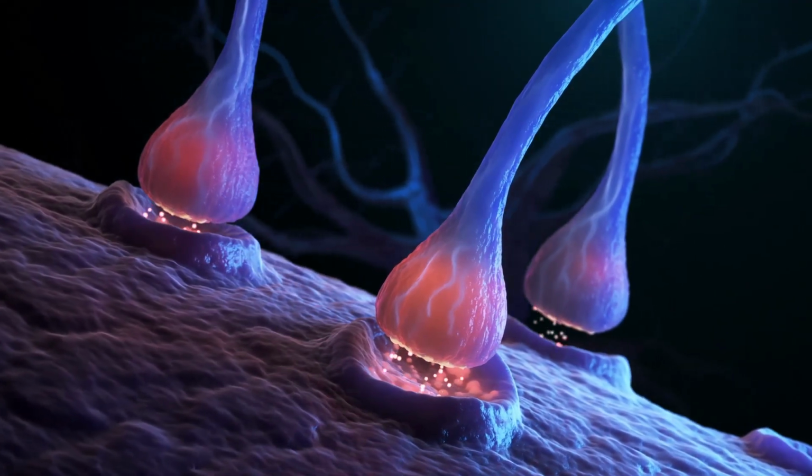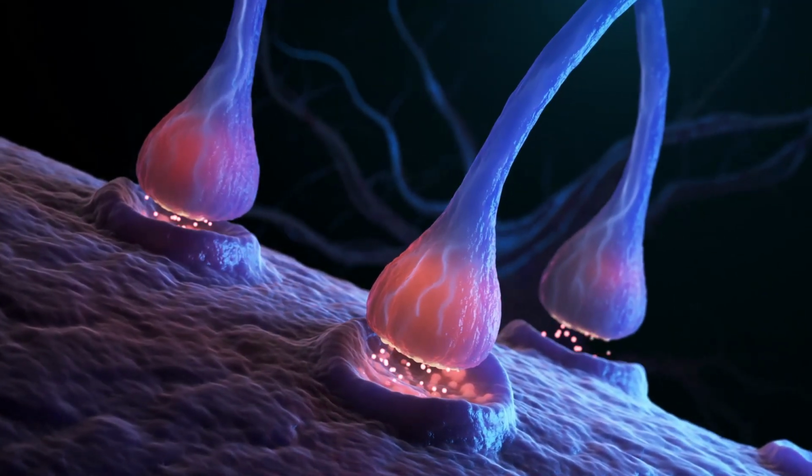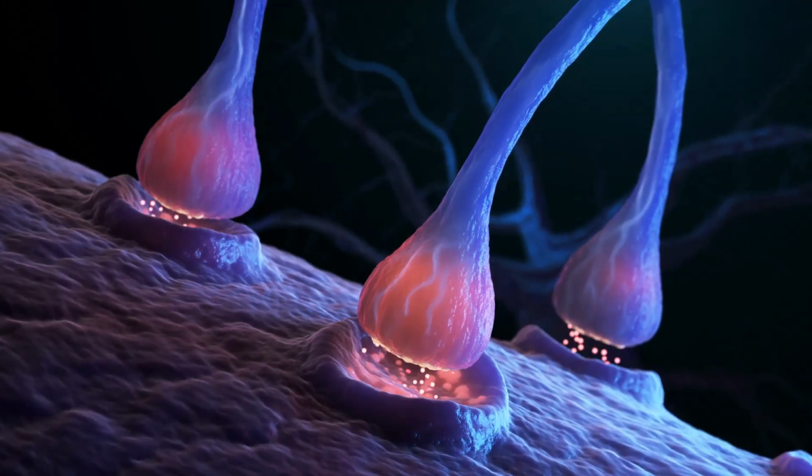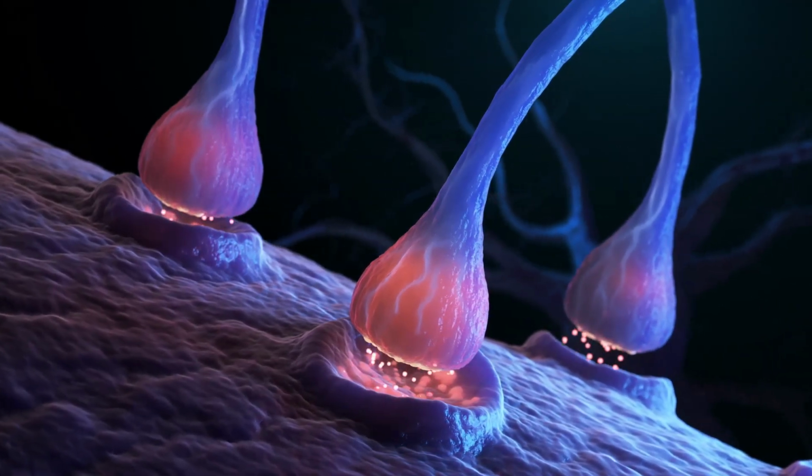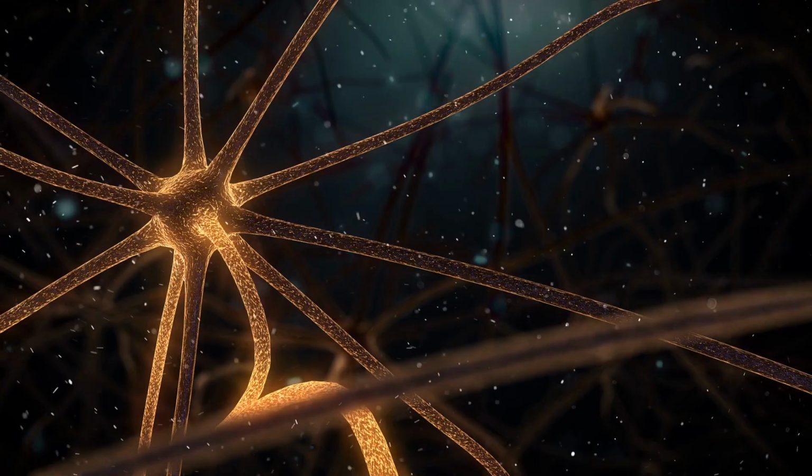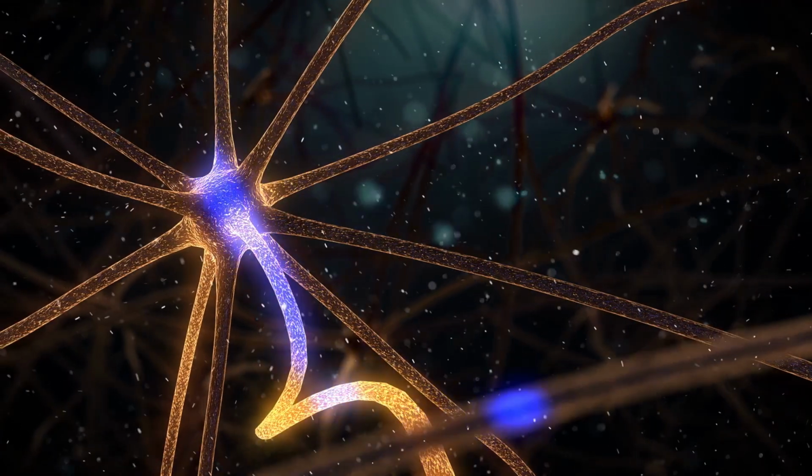What are neurotransmitters? Neurotransmitters are the brain's chemical messengers that transmit signals between neurons to control everything from your thoughts and feelings to bodily functions. They act like a lock-and-key system.